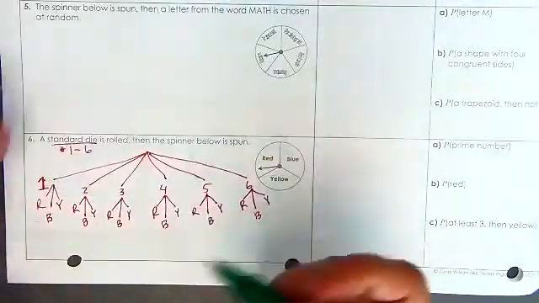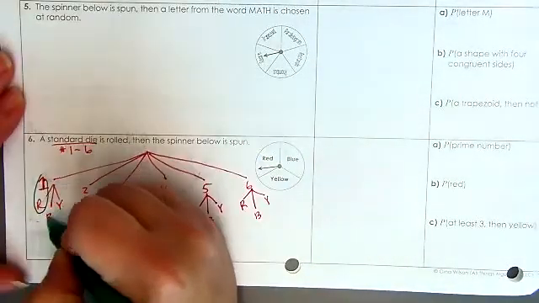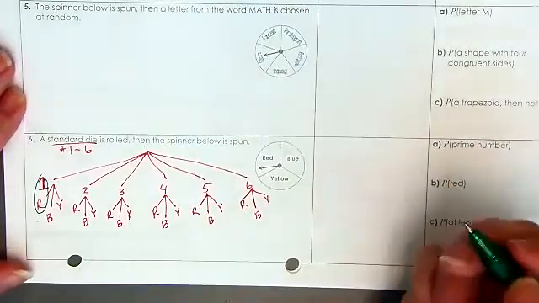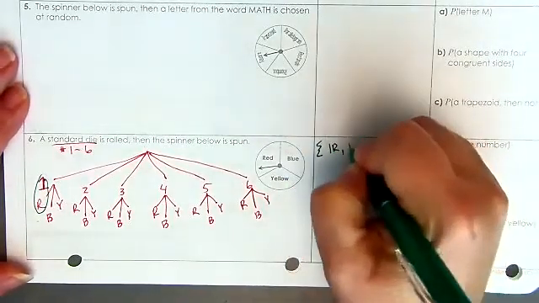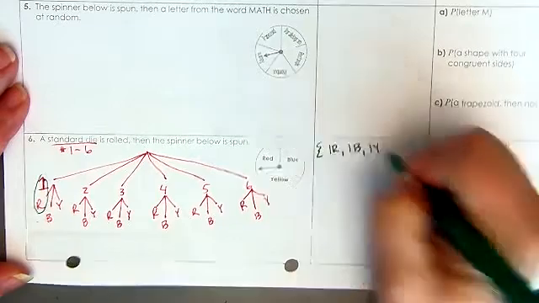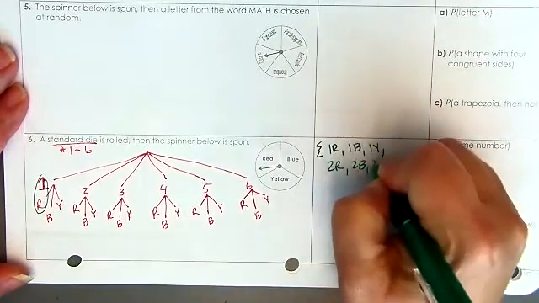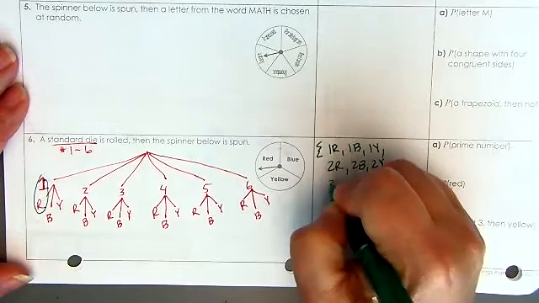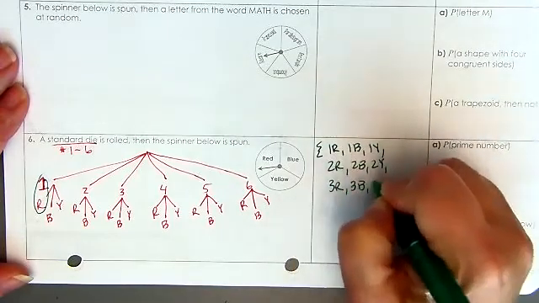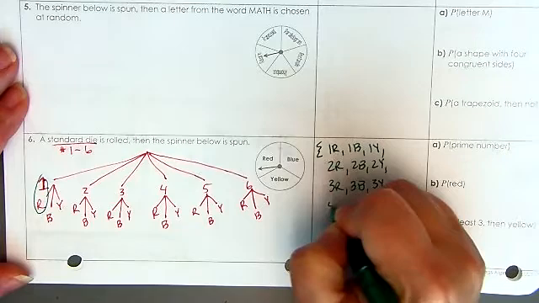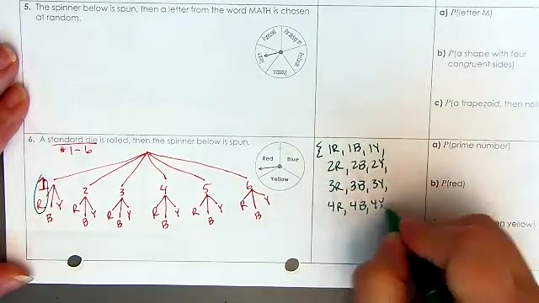All right, I've got to figure out what my sample space is. That means I'm going 1 and then red, 1 blue, 1 yellow. So I'm going to be listing all of those out. So I have 1 red, 1 blue, 1 yellow. 2 red, 2 blue, 2 yellow. 3 red, 3 blue, 3 yellow. 4 red, 4 blue, 4 yellow.